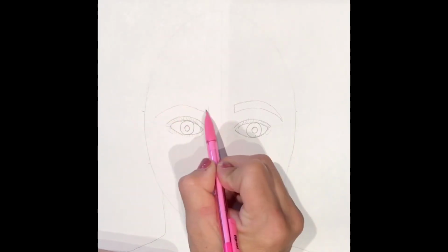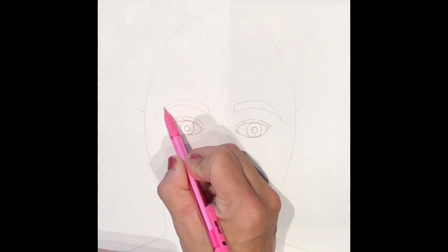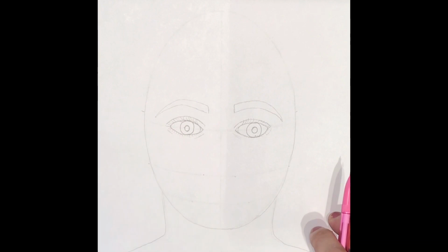arch down, same, across the top. And remember, that line of symmetry means the left and the right need to look as much the same as possible. Okay, so now we have the outline of our eyebrows. Next, we're going to do the outline of our ears.